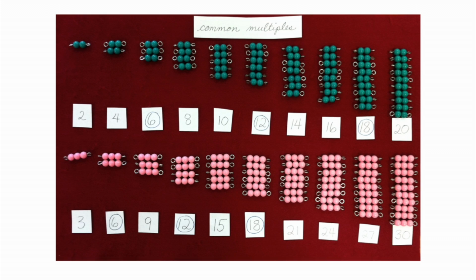And then the teacher would indicate one day, if they put out 2 sets, that we can discover common multiples. So they can see that 2 and 3 have 6 and 12 and 18 as common multiples.